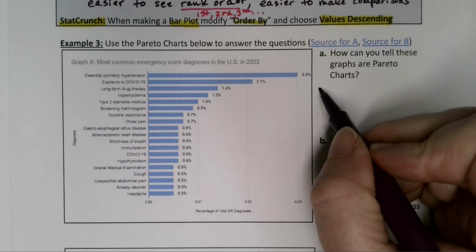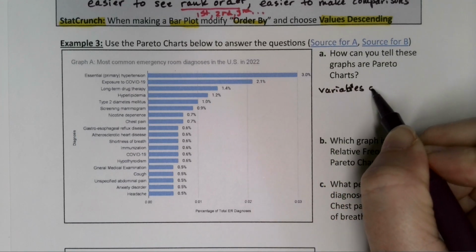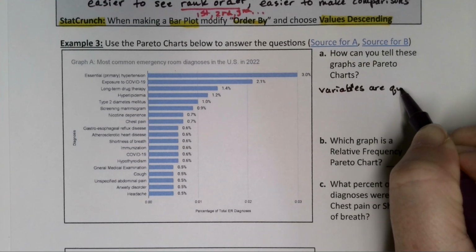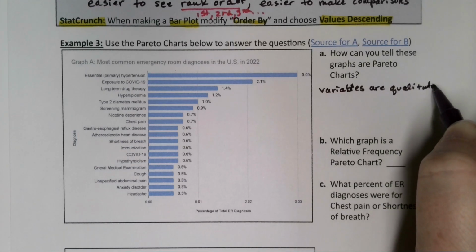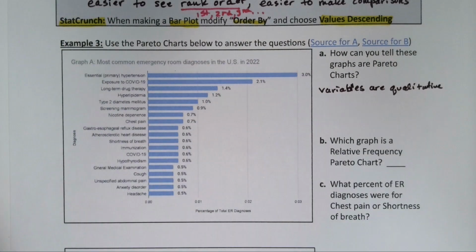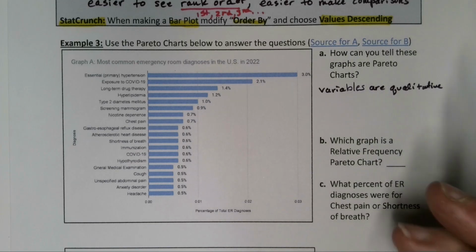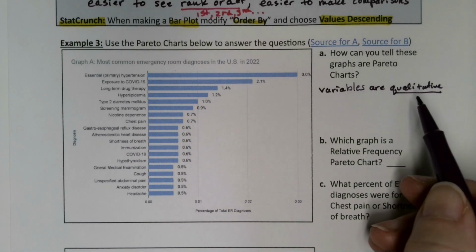So the variables are qualitative, just like they were for a bar chart. These diagnoses are words, right? So the variables are qualitative, right? That makes it a bar chart.